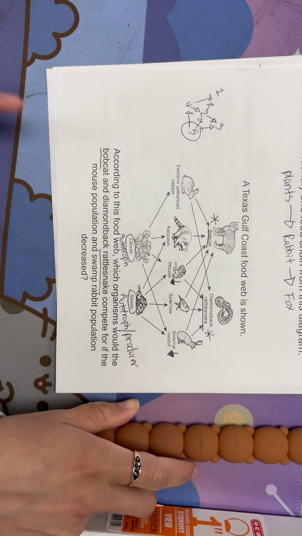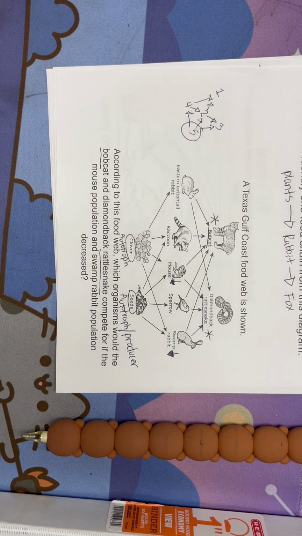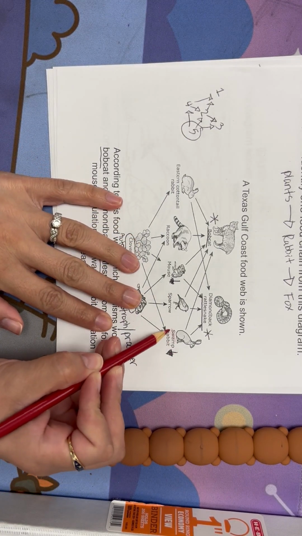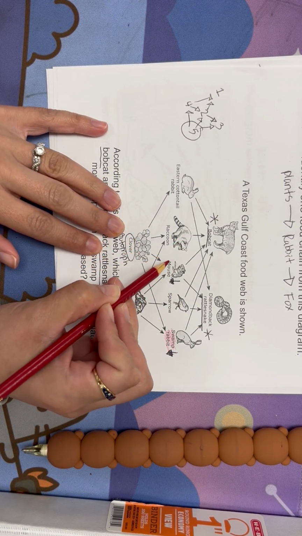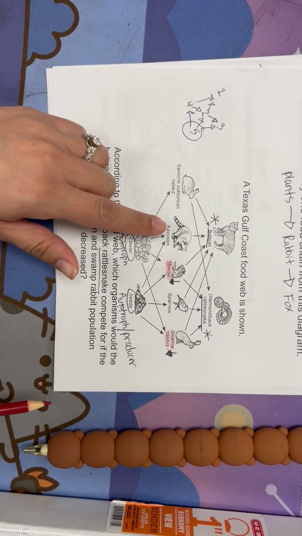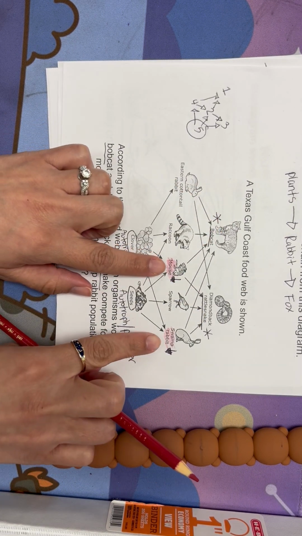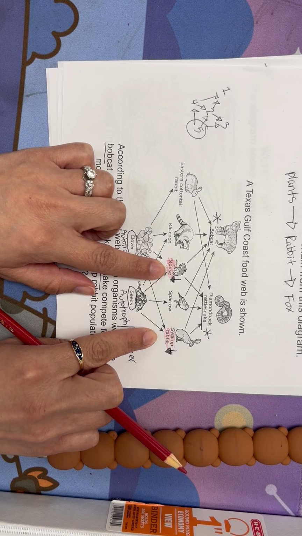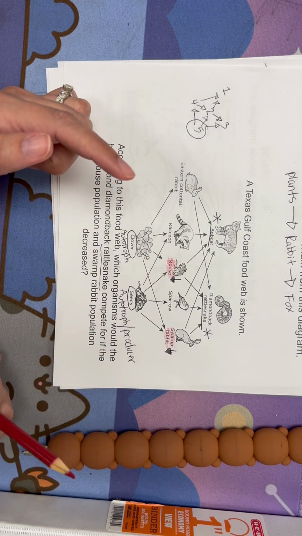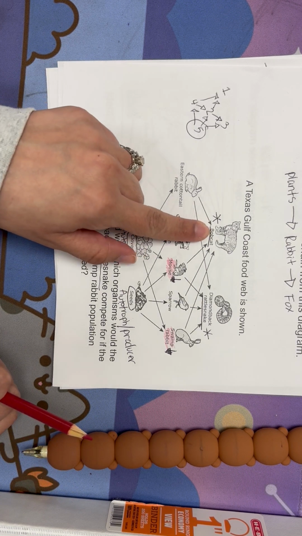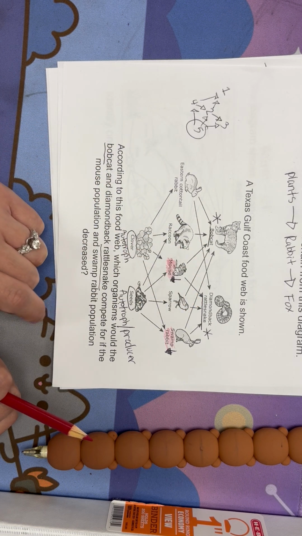Okay, so I'm gonna add some color here just so we can make a little bit more sense of this. I'm gonna put this in red, which means that they're going down. Red is kind of a good color for that. So they're going down. What's gonna happen? What are they gonna compete for if these food sources are not as readily available because the population went down for the mice and the population went down for the rabbit? Well, what's the other thing that bobcat and the rattlesnake both eat? How would I know that?